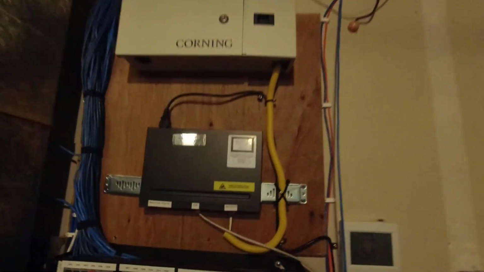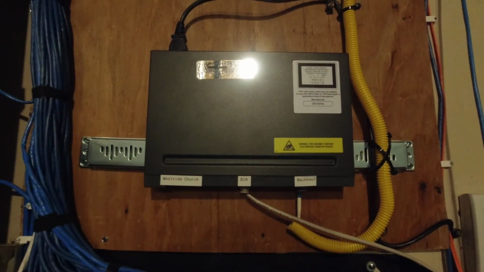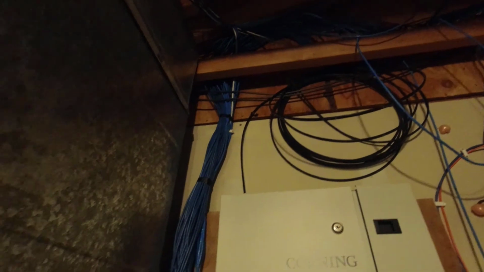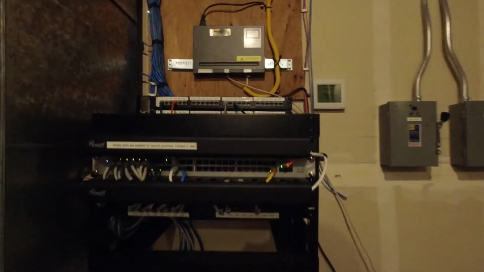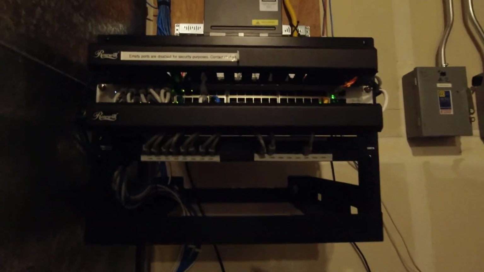As previously indicated, Ben Broadband is our primary ISP, and this is their modem coming in. It's fiber optic. It's coming in with that black cable into the building. And then from there, it goes up to the server room. But let's take a look at this equipment here.